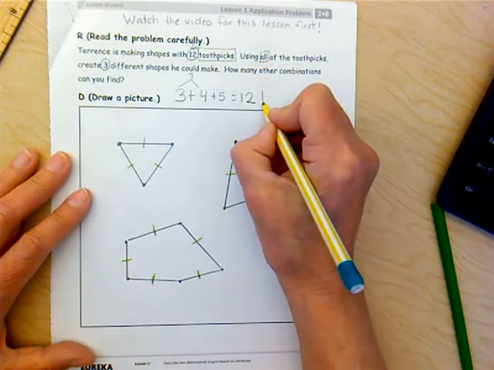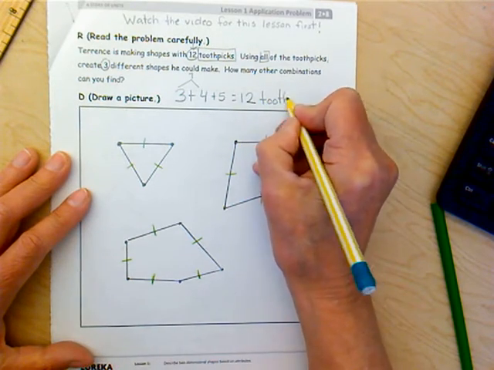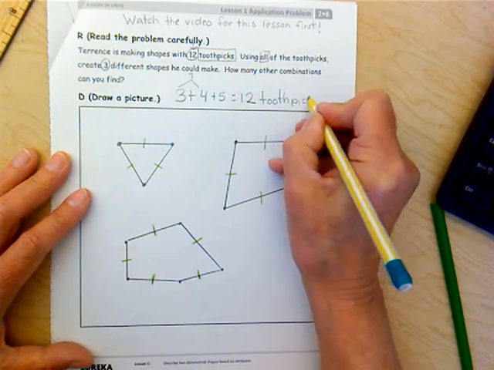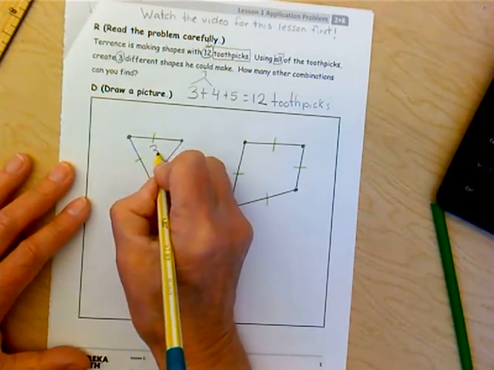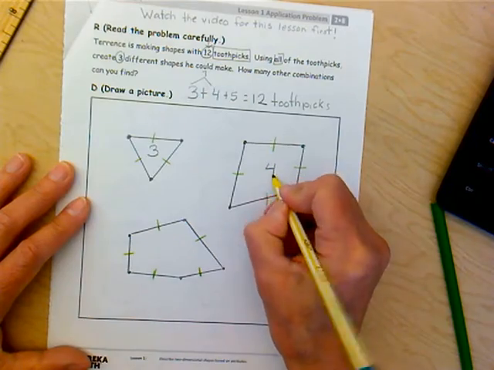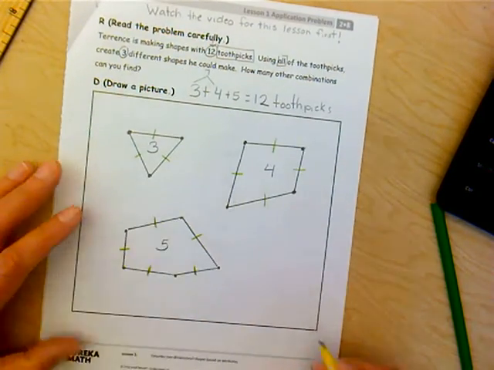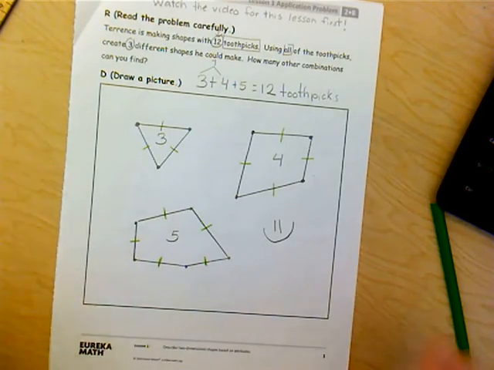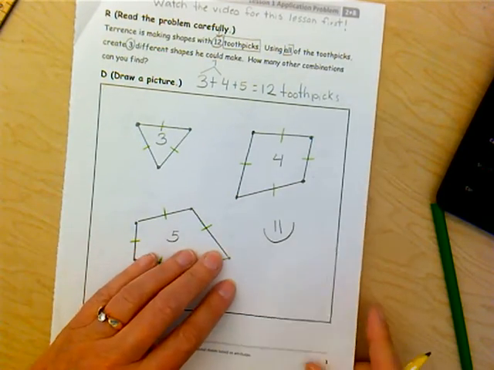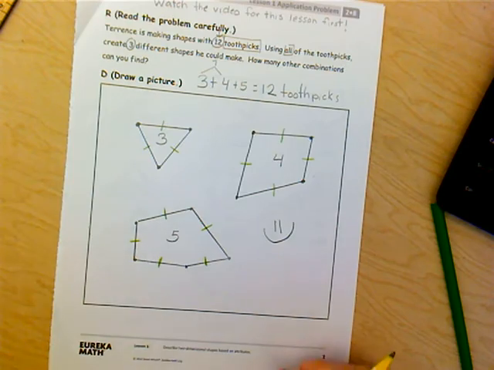There we go. Yours might not look exactly the same as mine, but if you have 3 figures, one of them having 3 sides, one of them having 4 sides, and one of them having 5 sides, you should give yourself a great big huge smiley face. And if you had trouble doing this, please grab yourself another piece of paper and try it again.